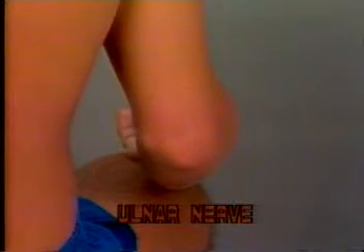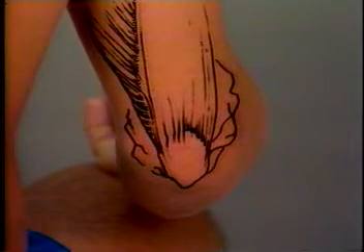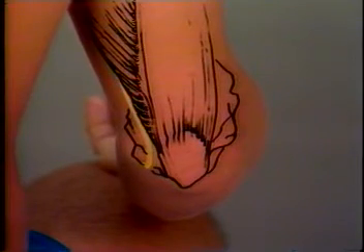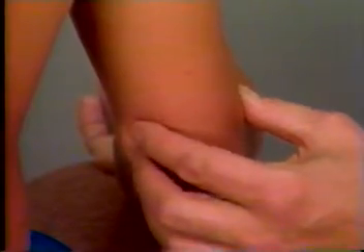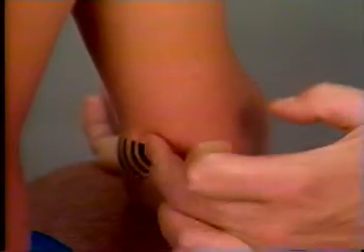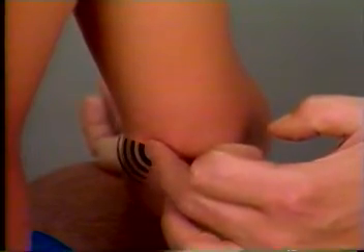Ulnar nerve. Injury or compression of the ulnar nerve in the region of the cubital tunnel, where it traverses behind the medial epicondyle, frequently results in increased sensitivity of the nerve. Gently tapping the ulnar nerve behind the medial epicondyle may result in paresthesias or tingling sensations down the ulnar aspect of the forearm and into the ulnar distribution of the hand.